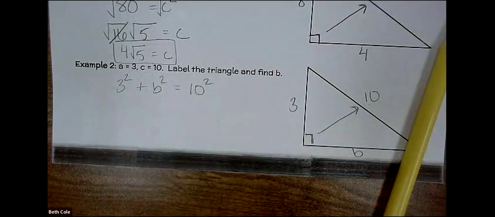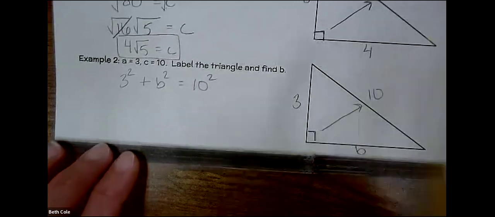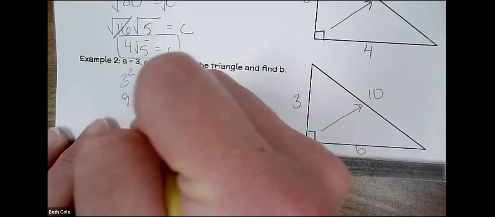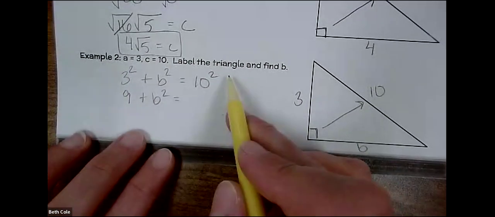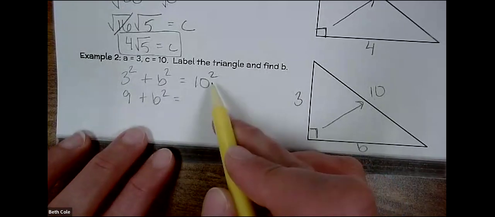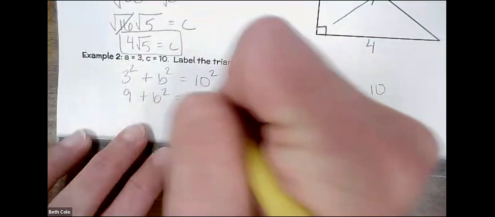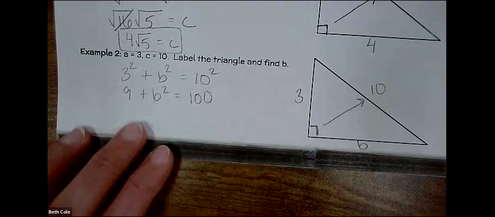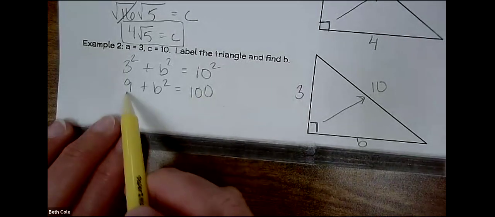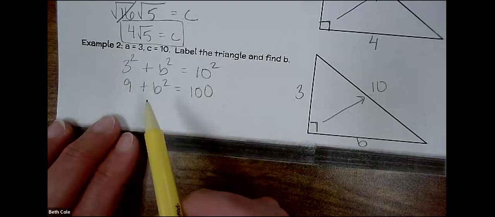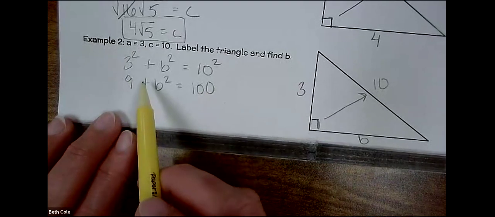And I'm just going to be your calculator on this one so that I don't have to keep switching screens here. 3 squared is going to give you 9. And what is 10 squared? 10 times 10? 100. Now this one, we actually have an extra step here because we're missing B. We had C, but we're missing B. What would I do to move the 9 over? Would I add it or subtract it? Good, it's being added, so we're going to subtract.